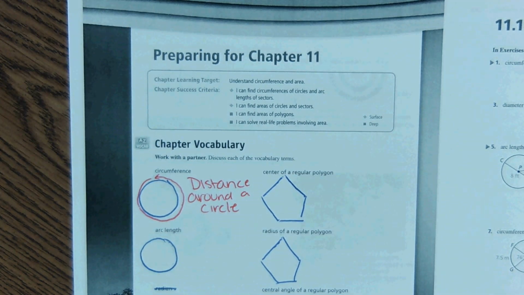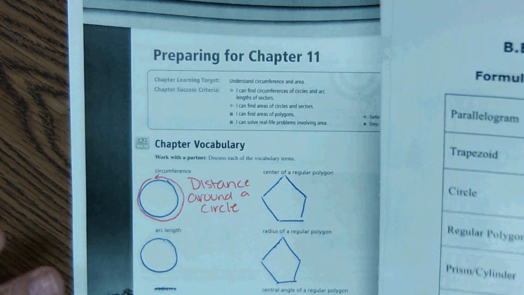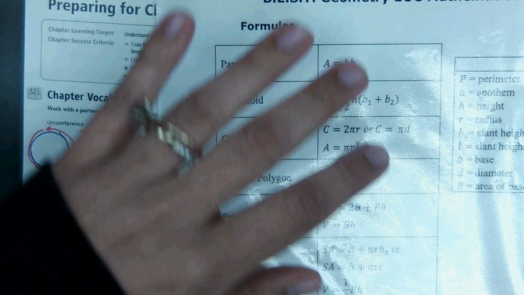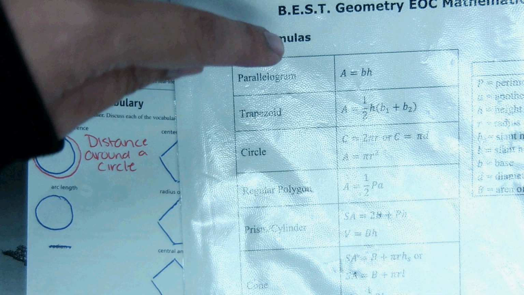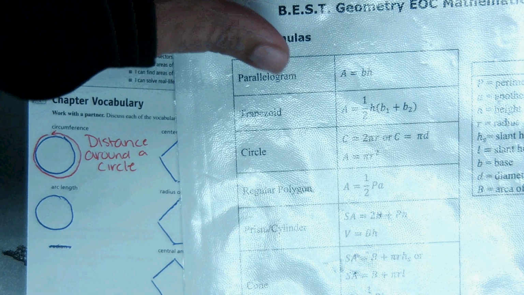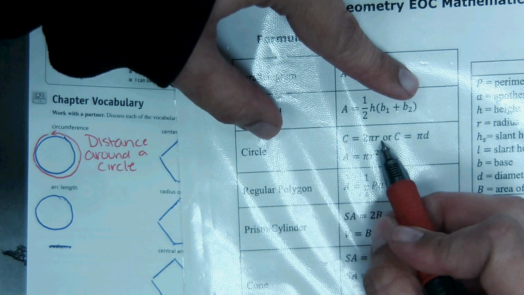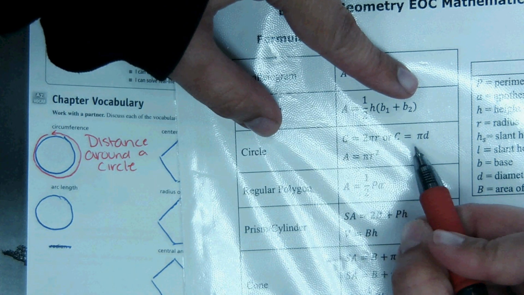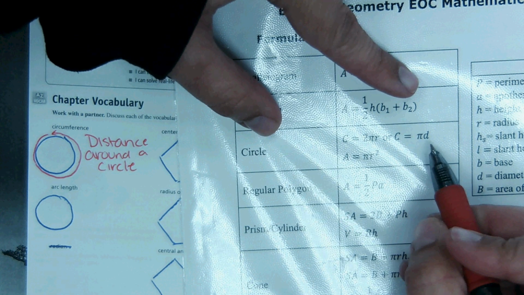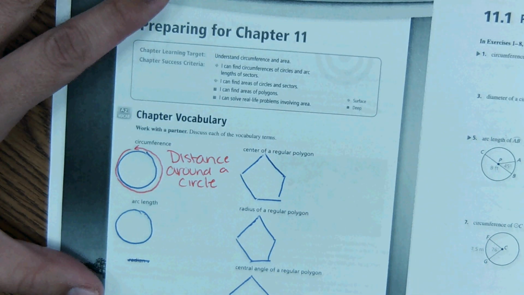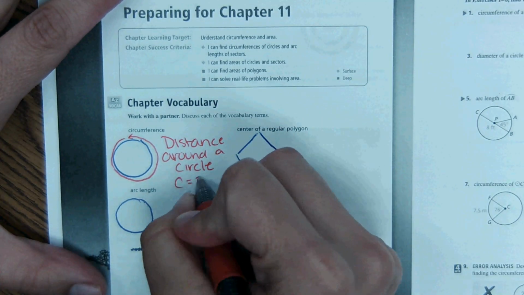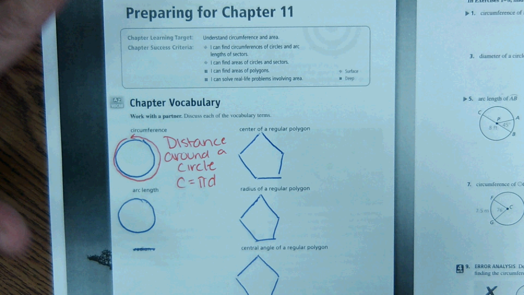Distance around a circle. The equation for this is on the reference sheet, so you don't necessarily have to memorize it. You might already have it memorized, but on the reference sheet, it is right here, circle, and then there's actually two equations for circumference. One is 2 pi r, because 2 times the radius is diameter, or just pi times diameter. For the sake of today, we're going to just use circumference equals pi times diameter.